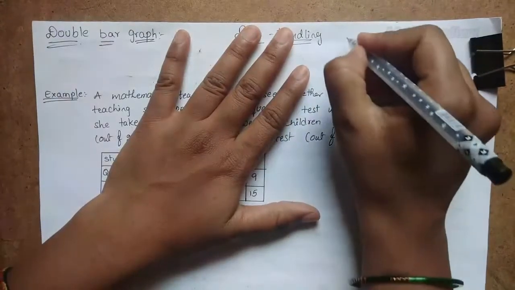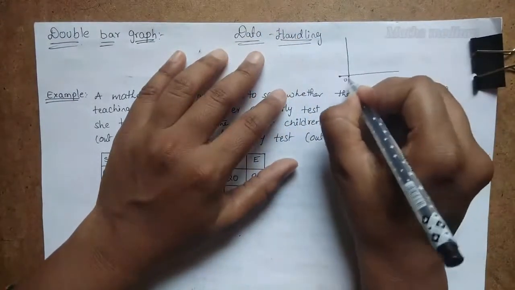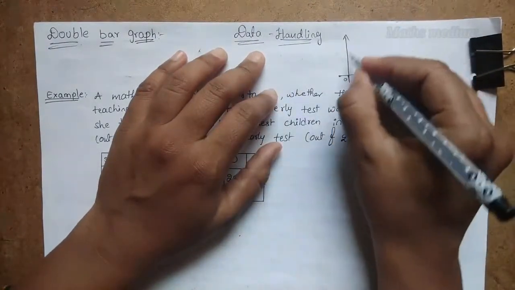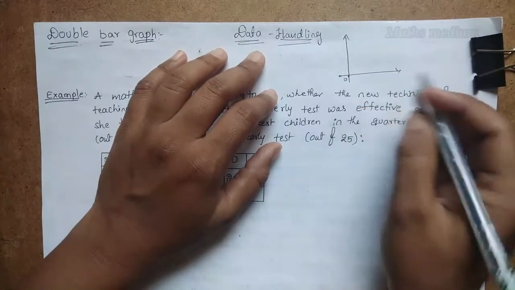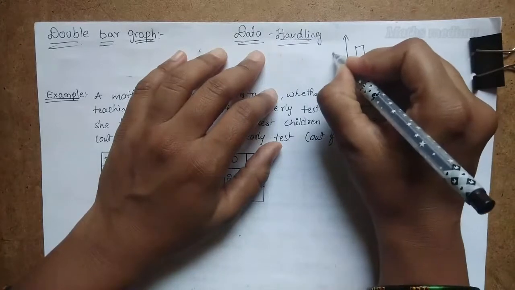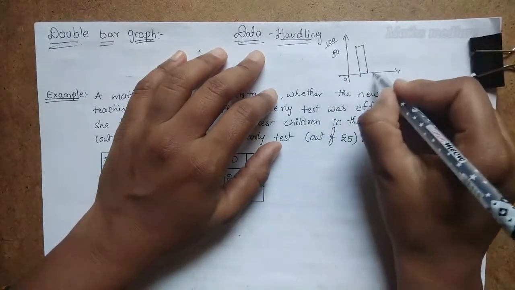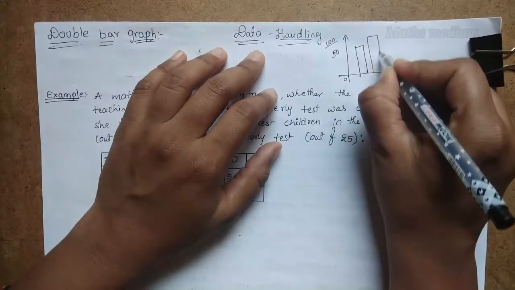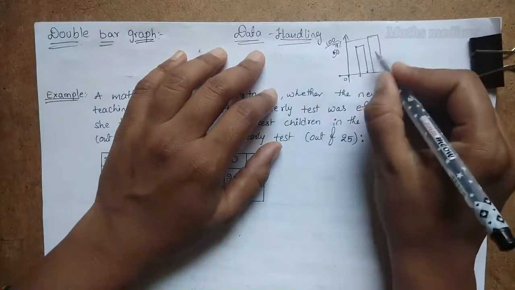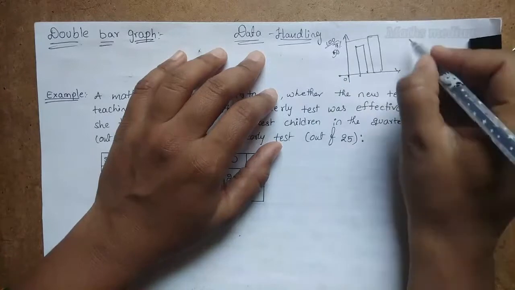If you take a simple example for the double bar graph, say your marks and your performance over two years. In the first year you got 50 out of 100. In this year you get 75%. So this improvement we can tell easily through the bar graph. This was the representation in a single bar graph.